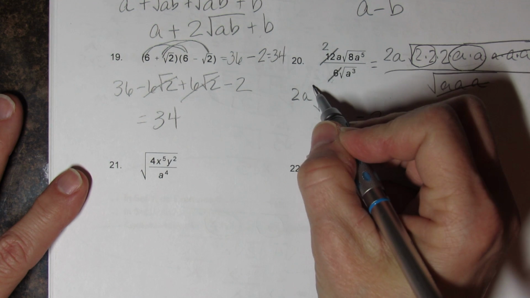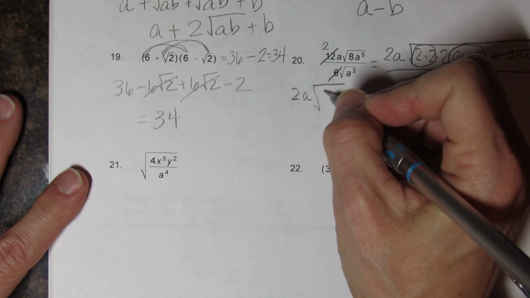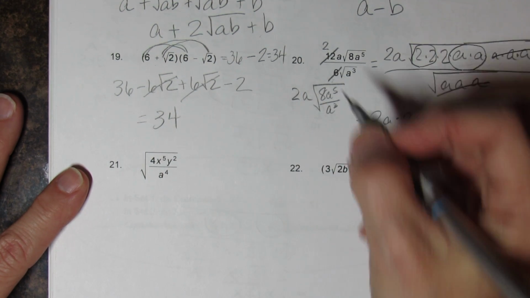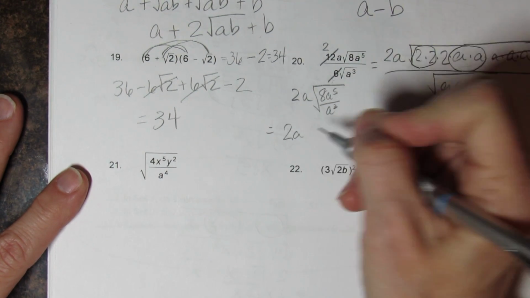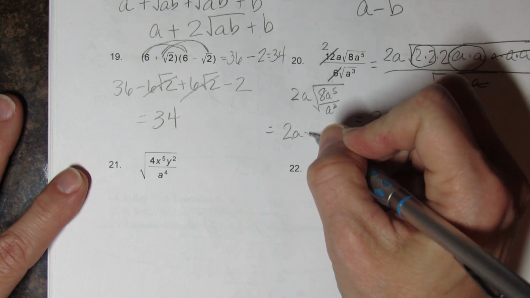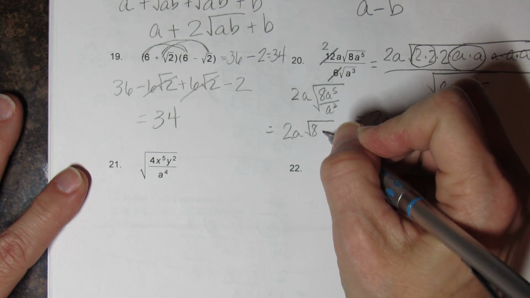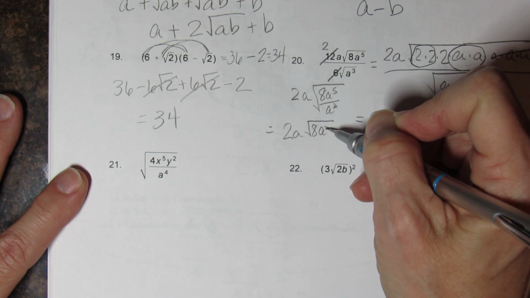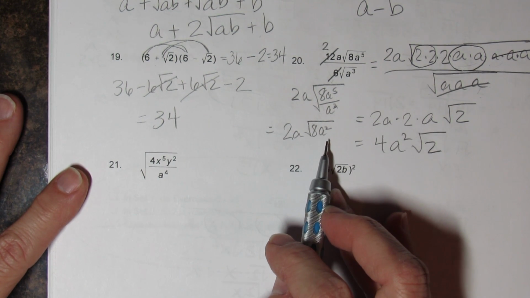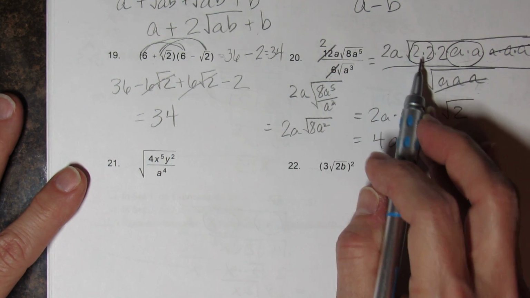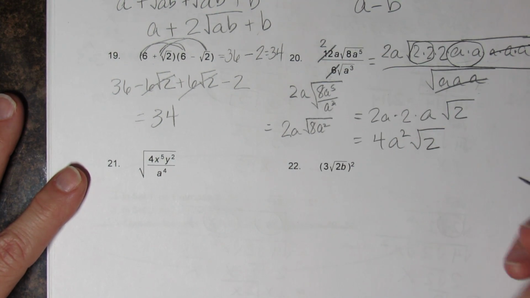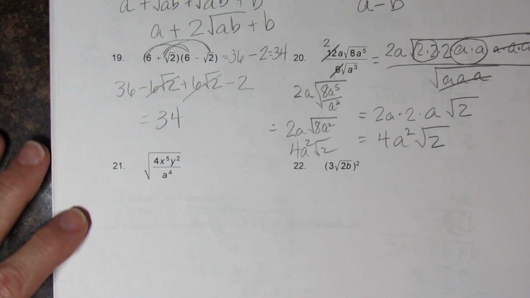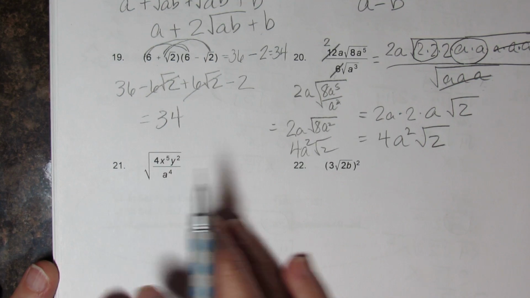And then rewrite this whole fraction all under one radical, 8a to the 5th over a cubed. And then that would have been 2a times the square root of 8a squared, because if you subtract 5 minus 3, you just get 2. And so that would be what you'd be left with, and you could bring out, like we did here, 2 of the 2's, and you're going to get 4a squared, square root of 2. Either way.